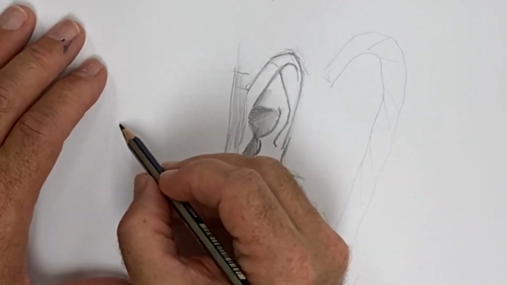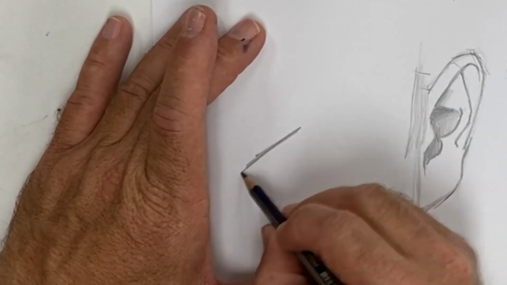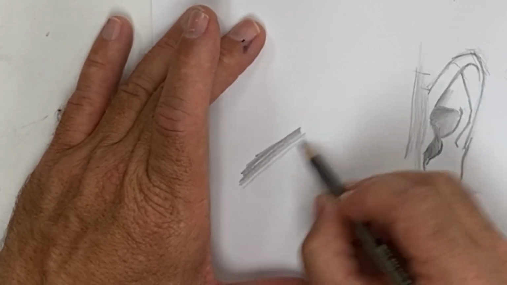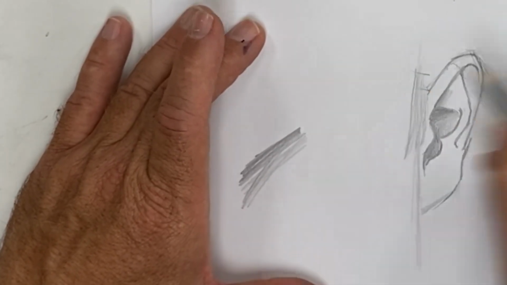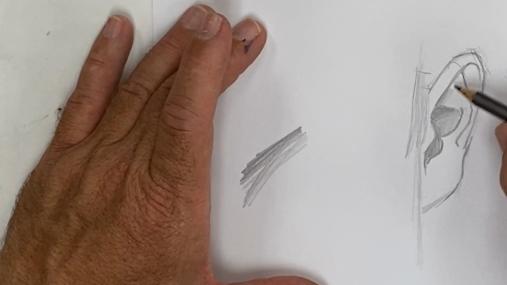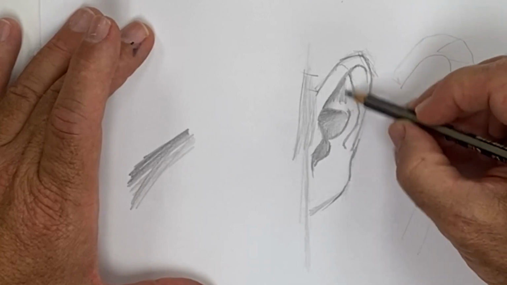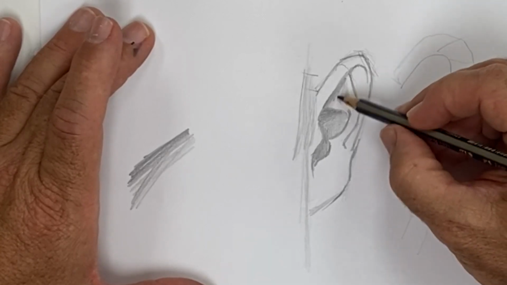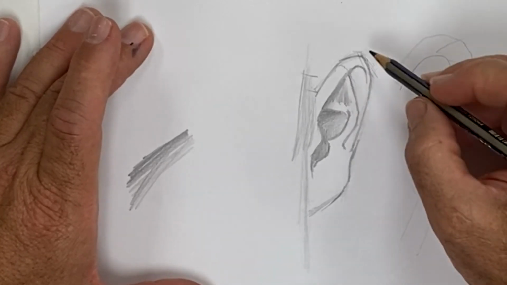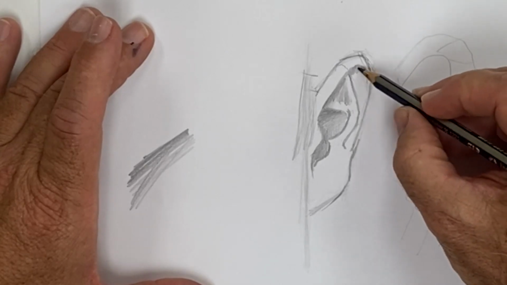So what I'm doing is layers of gradients. Gradient from dark to light, another layer. Here, I feel like there's a shadow, but it's soft coming out. And then this ridge catches light, and behind it is the dark part.